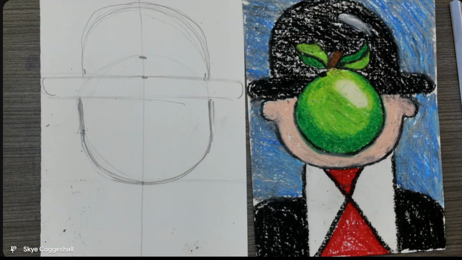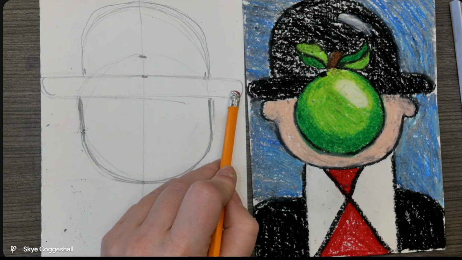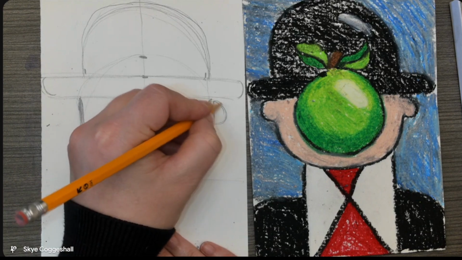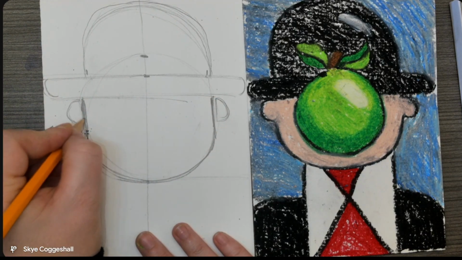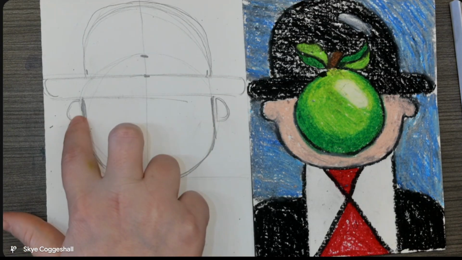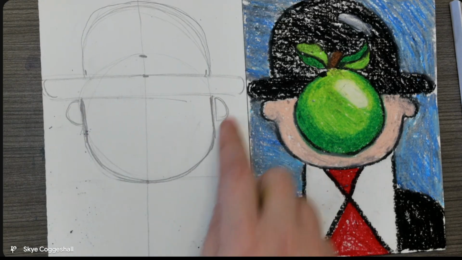We need to add our ears, and our ears are the same shape as the hat. It's just right here. Add a nice little C. Two little curved lines, 2 arches for the ears.